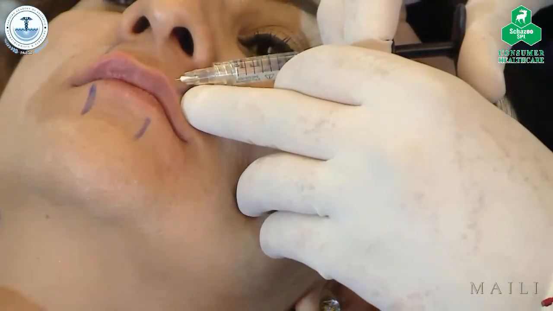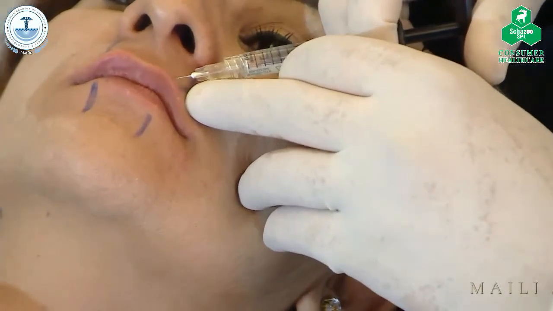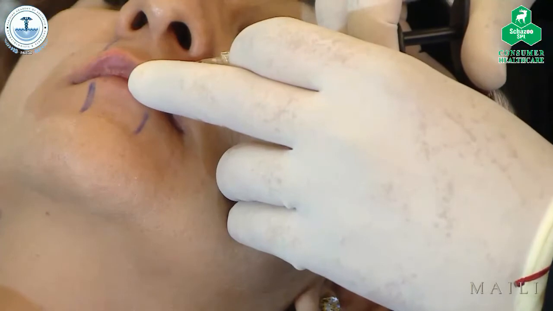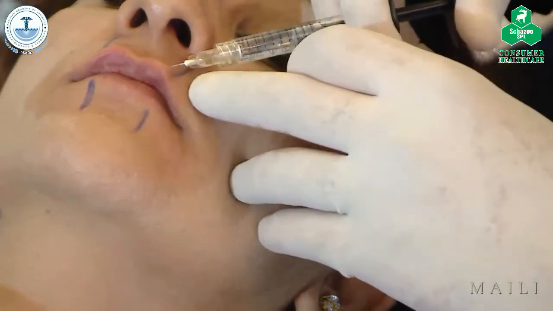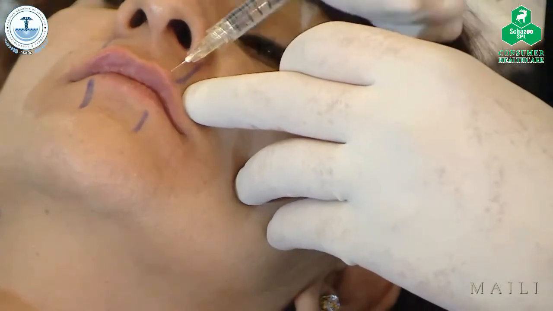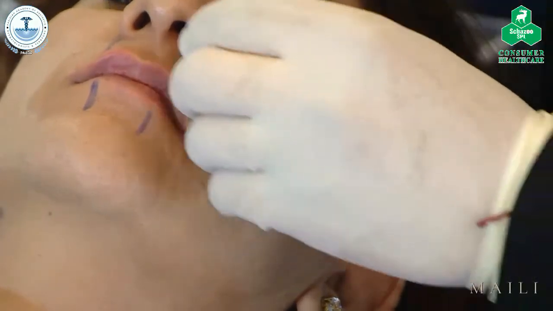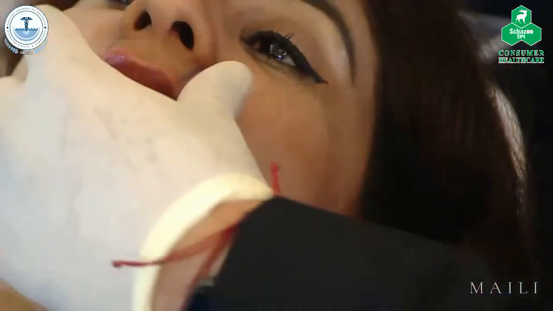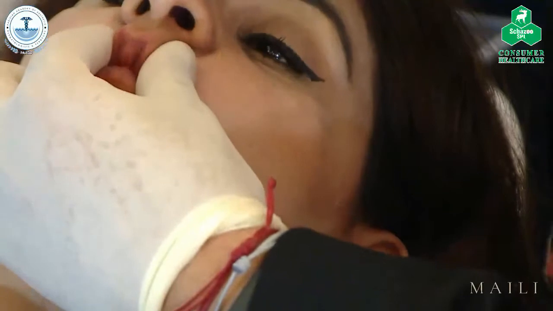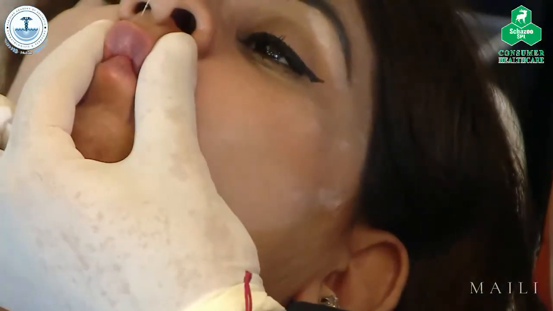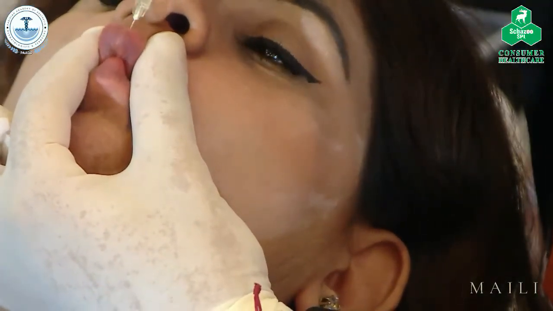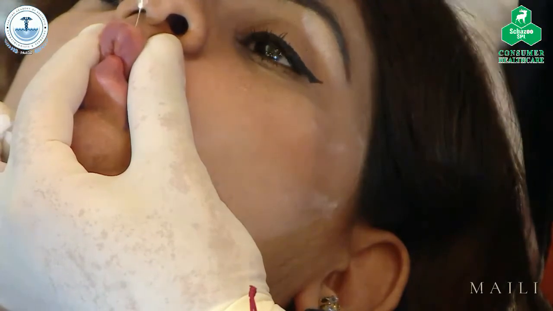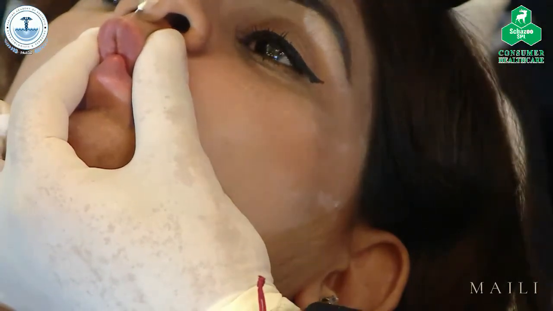And remember when to stop pushing your finger on the plunger. It's where the tip meets the vermilion border level. We don't give more than that. And then I'm going to give on the side as well. Then I'm going to do the exact same thing I did in the middle. I'm going to hold the lips up. I'm going to go 1, 2, 3.